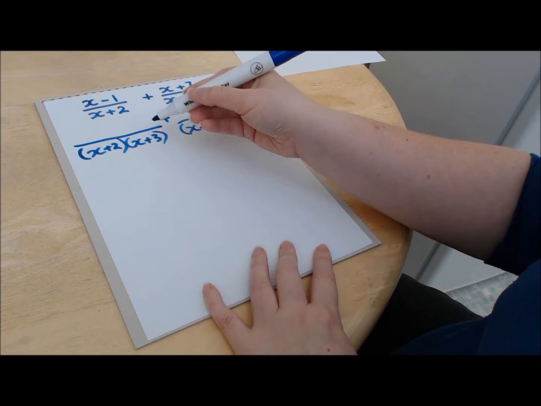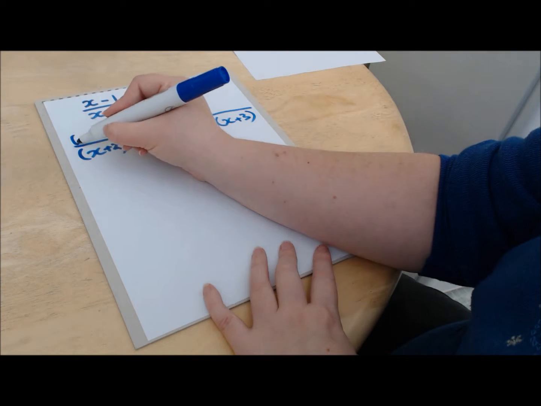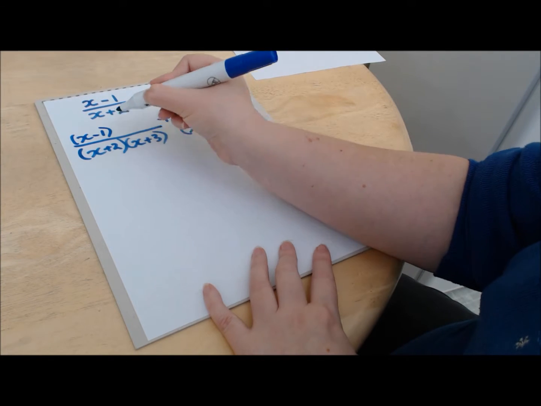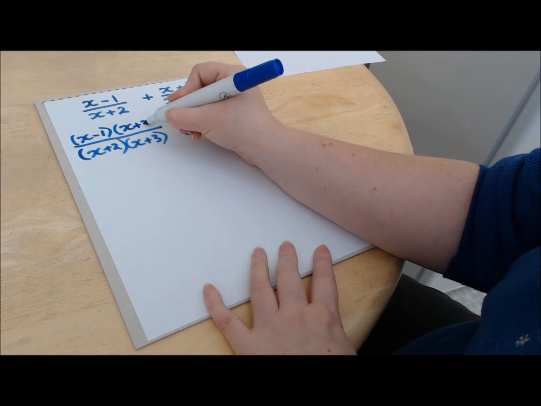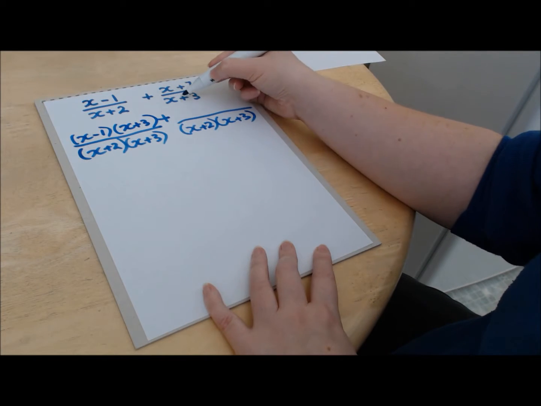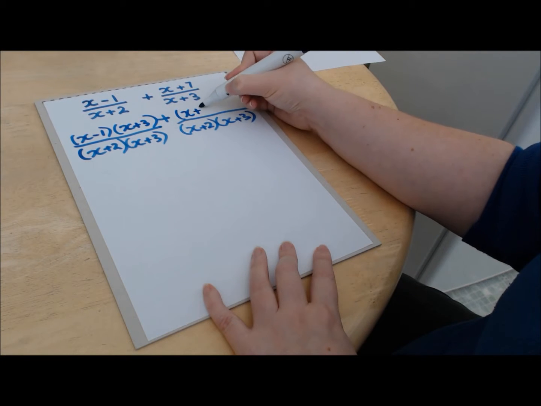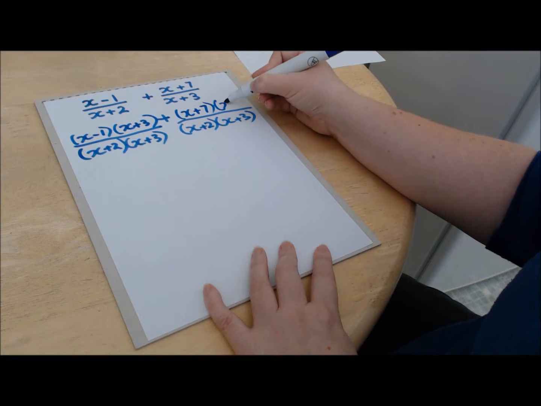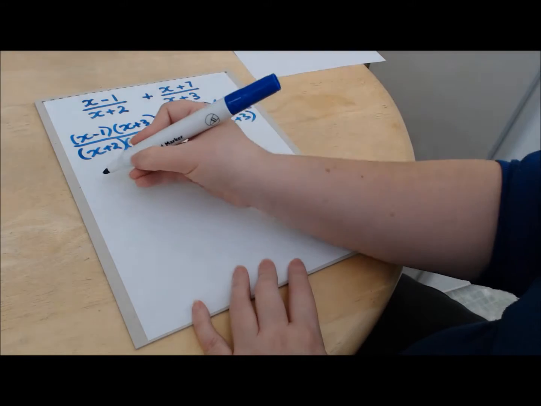Adding these, so we multiply this by this, so we multiply the top by this. Now we've got a more complex top, so we're going to have double brackets to expand on top here. And then on this side, we need to multiply by the x plus 2. So let's take this first of all.